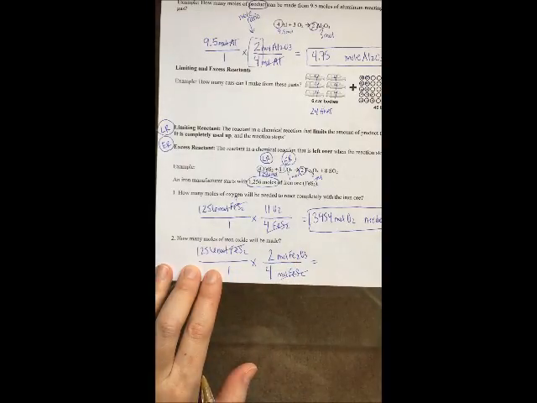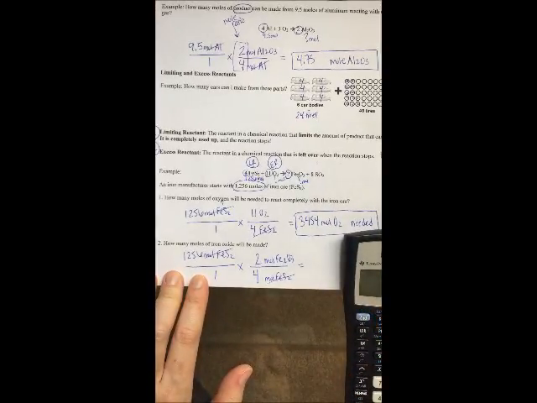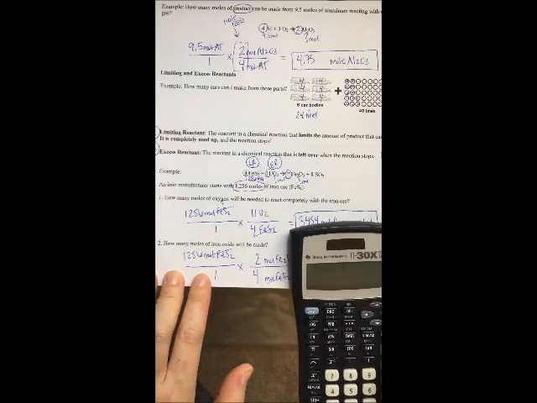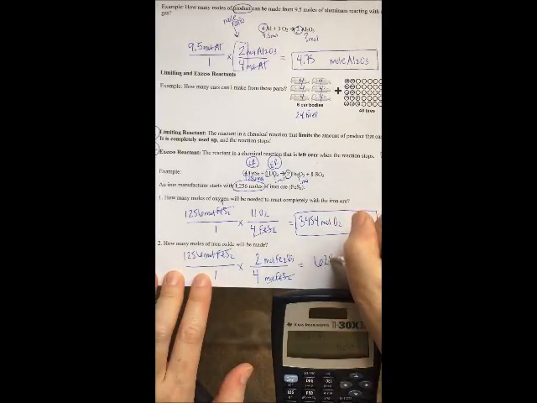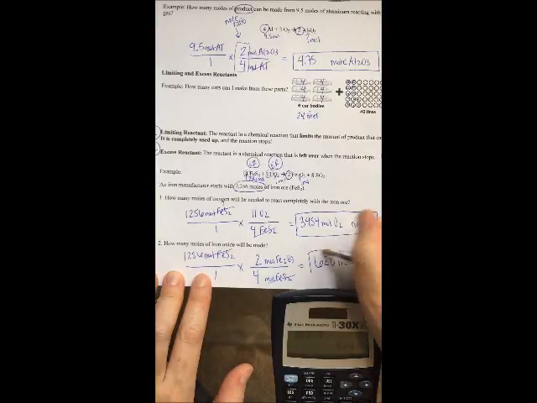Cancel your iron ore and you can do that problem in your calculator. So I'm getting about 628 moles of iron oxide.